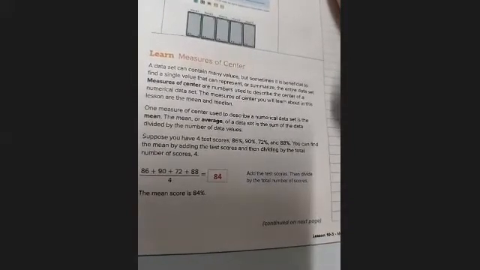86%, 90%, 72%, and 88%. Good. So here we have test scores, your marks. 86% means percent, guys. Percent means out of what? Out of 100. Remember, the percent means out of 100. So we have 86, 90, 72, and 88. It's similar to the example which I did here, your marks.